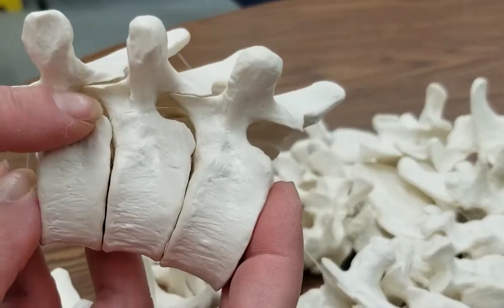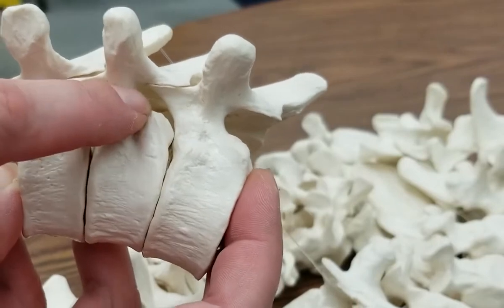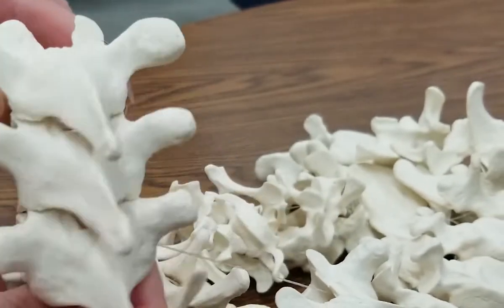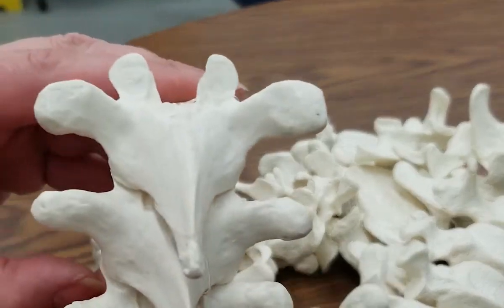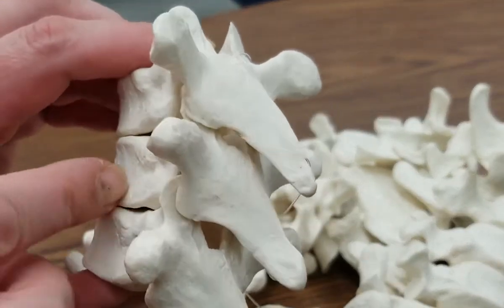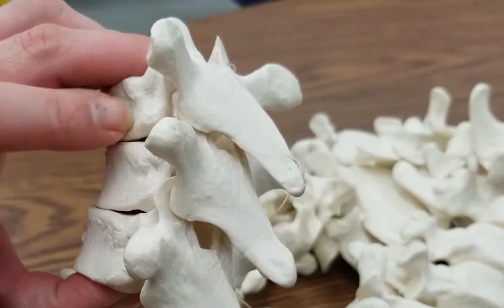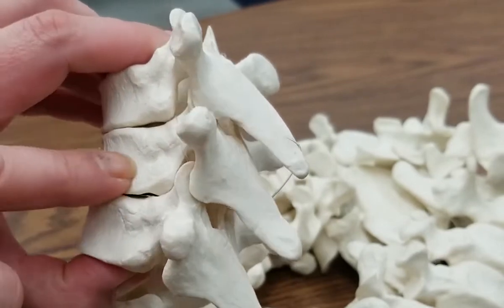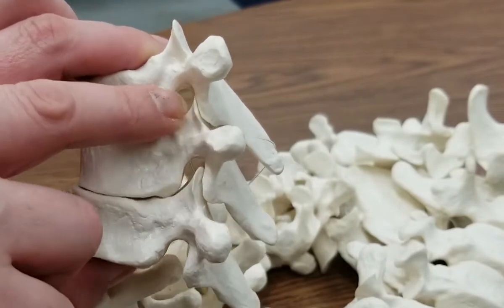But on this, if you look at it from the sides here, your nerves come out each side. Here's looking at it from the back. And your nerves will come out each side. And they'll come out and go down your arms. They'll come out and go down to your side. That's the intervertebral foramen.